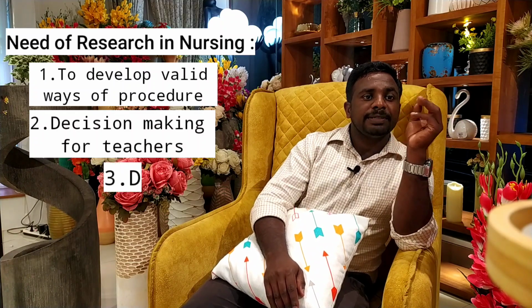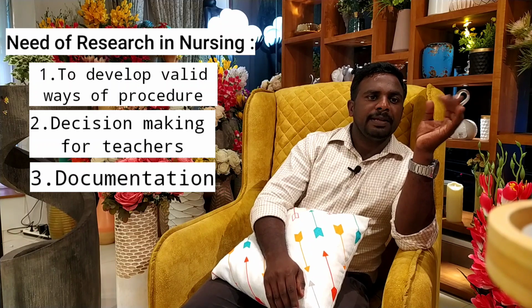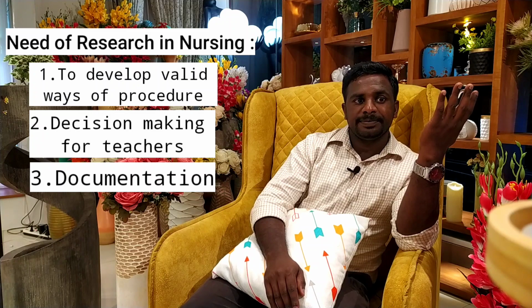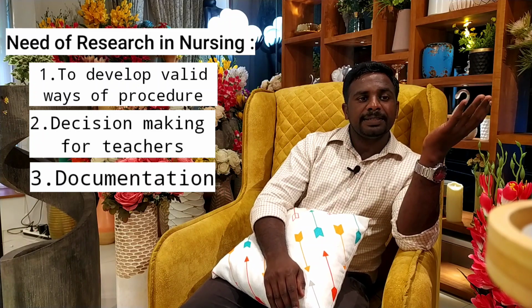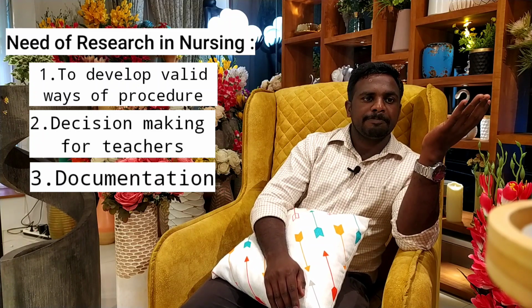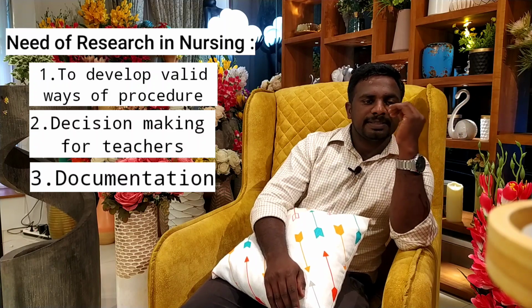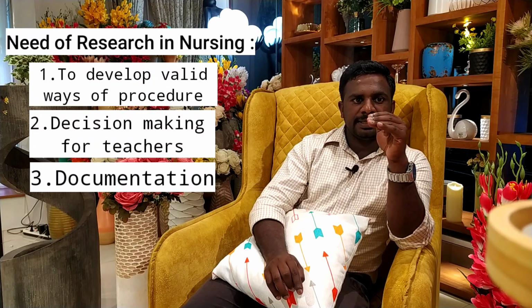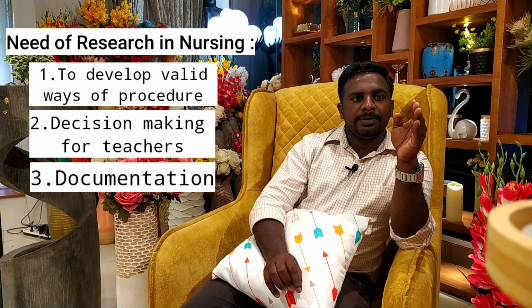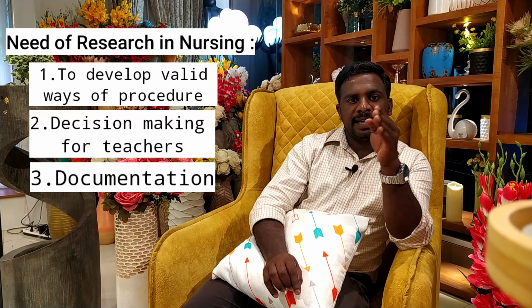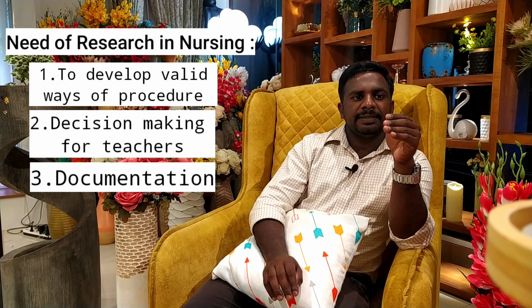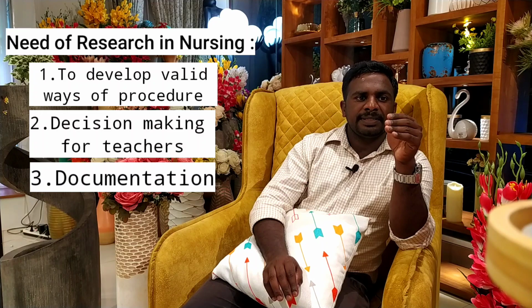Third point is documentation. In hospital fields, they follow many documents. Why? It is based on research. For example, in medication, after giving the medication, as a nurse we have to sign it in a chart. Why? In previous days there were no signing procedures.